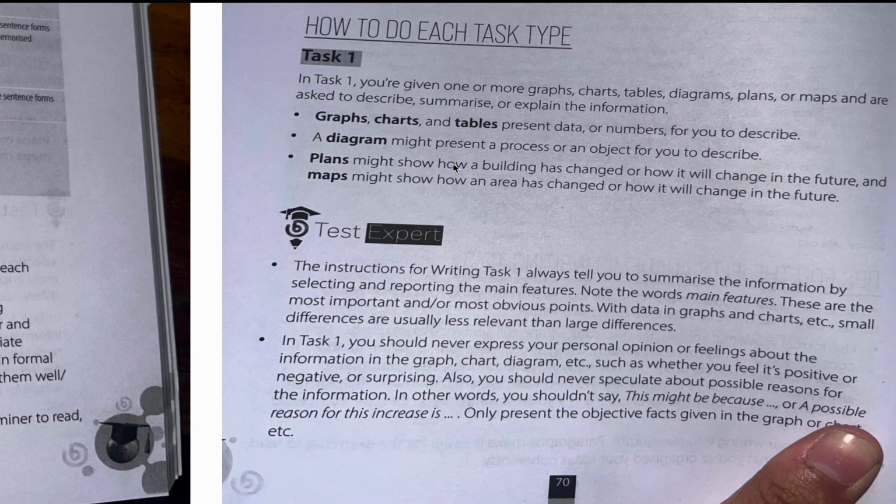In task 1, you should never express your personal opinion or feelings about the information in the graph, chart, diagram, etc. Keep this in your mind. They do not want to test your intellectual ability in the first question. They don't want to see your thinking process. They don't want to see your opinions or views. They want you to simply put across the content which they have given as it is. So in task number 1, don't try to put in your opinions. Whatever opinion you want to give is most welcome in task number 2, but do not do that in task number 1.